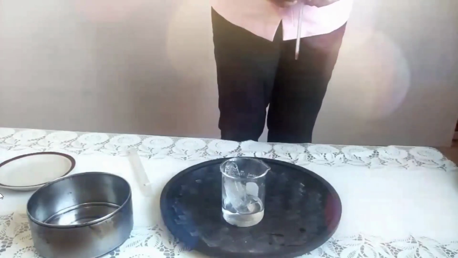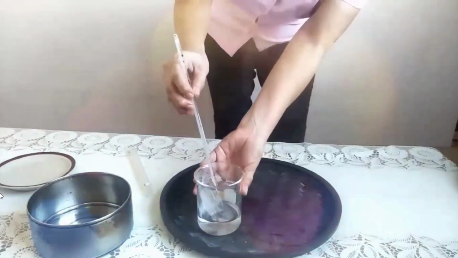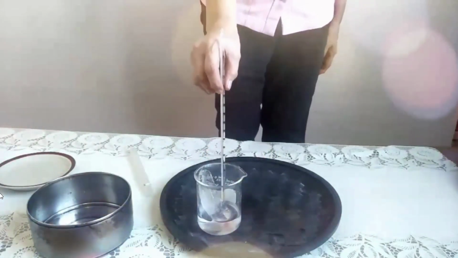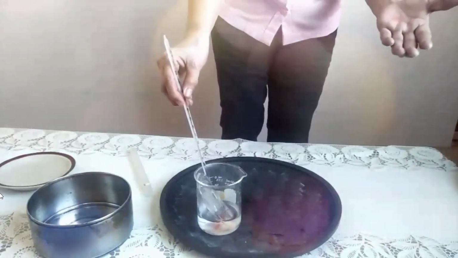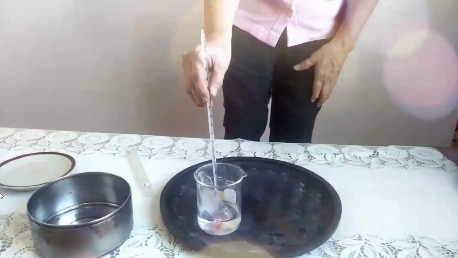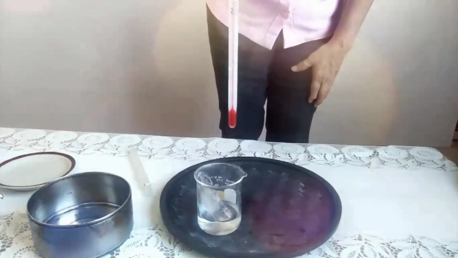So definitely it releases heat. And the kinetic energy of the molecules of water moves slower. What about the temperature? Let us see. Okay, in a short time, we notice the temperature drop. It becomes 18 degrees Celsius.